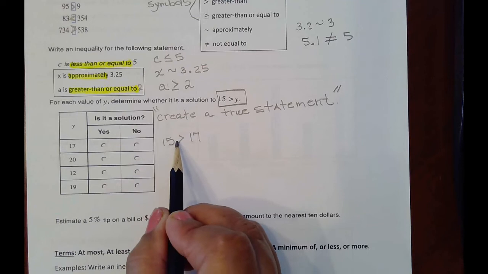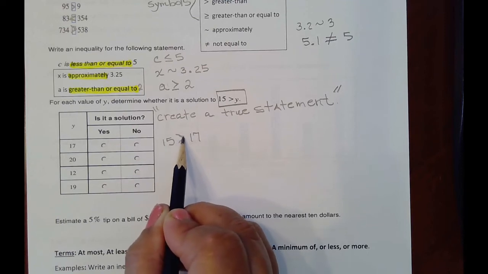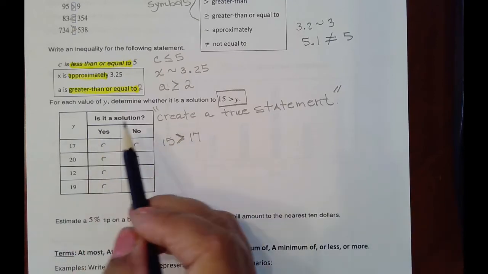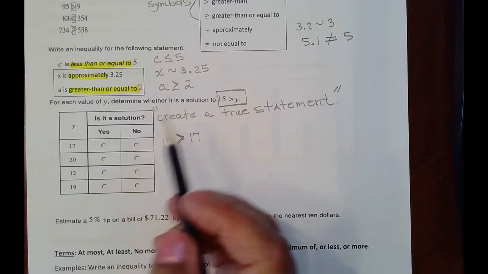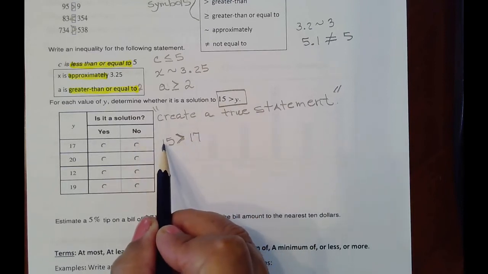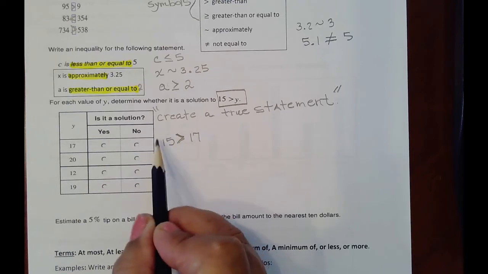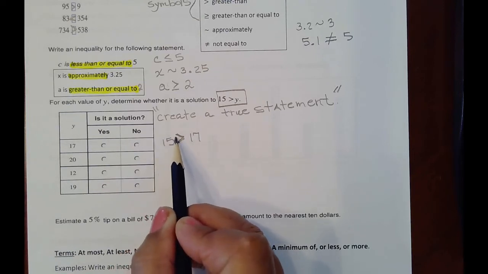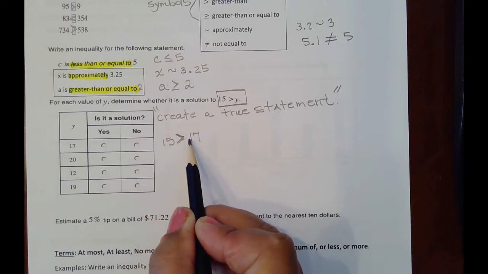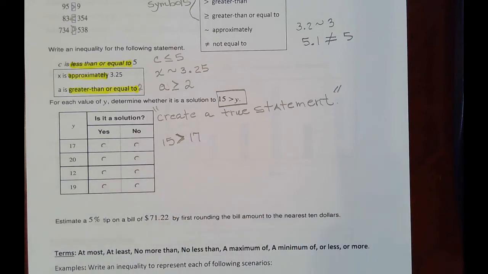The bigger number is always, or the suggested bigger number, because some of these statements are going to be true, some of them are false. That's why we have yes or no. Yes meaning it's true, no meaning it's false. So they're saying that this is the bigger number. How do you know that they're suggesting this is the bigger number? Because it's sitting inside this open part. The smaller number should be on the other side of the point. The point points right into the smaller number.